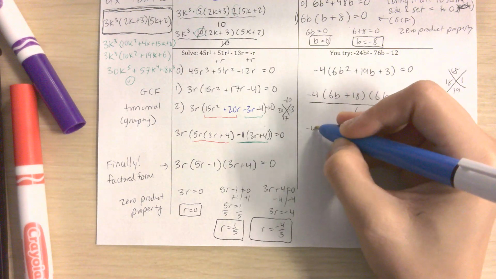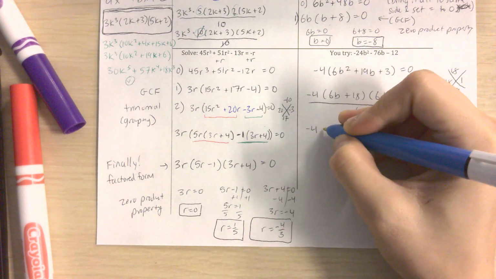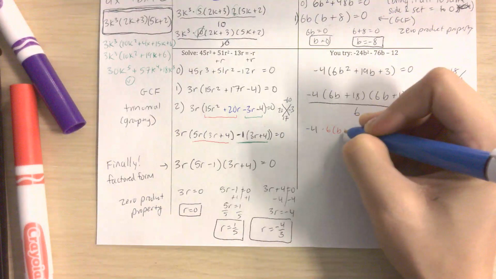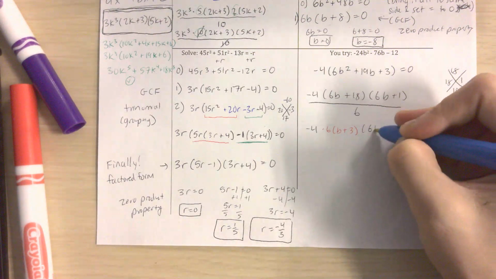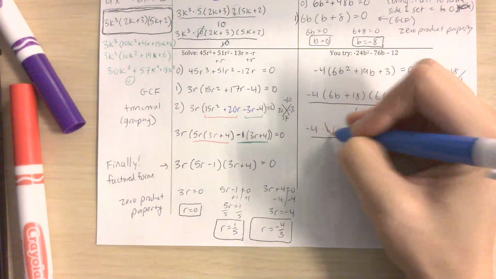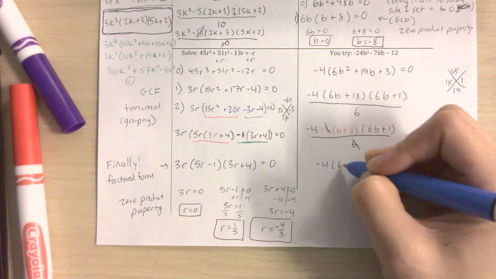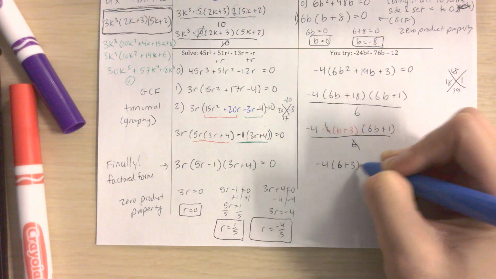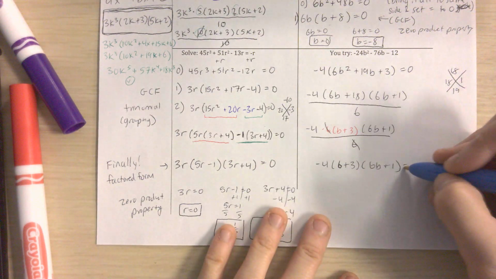So we have -4, times 6b plus 3. And then this, you can't take out a greatest common factor, all over 6. We can see that this 6 cancels out, so we're left with negative 4, b plus 3, 6b plus 1 equals 0.